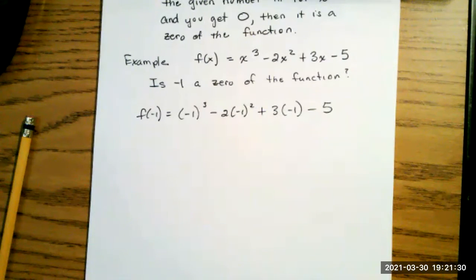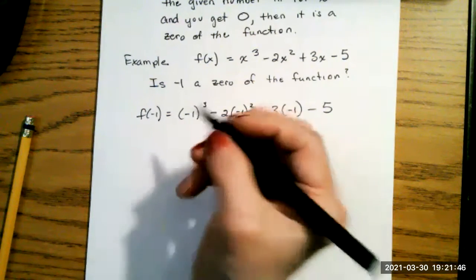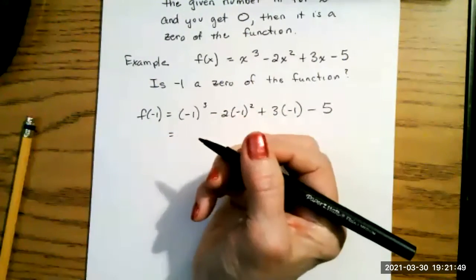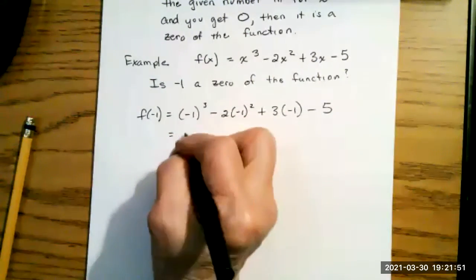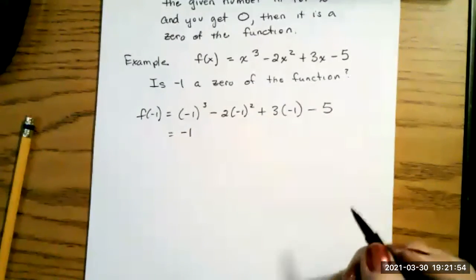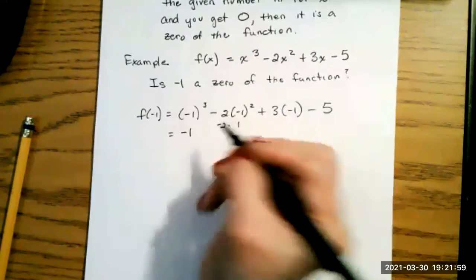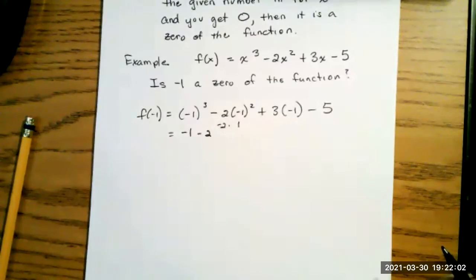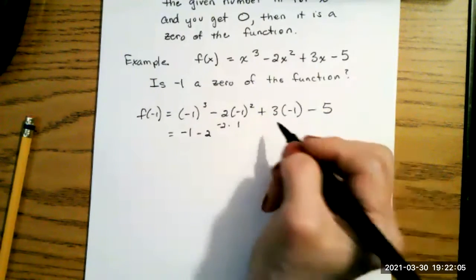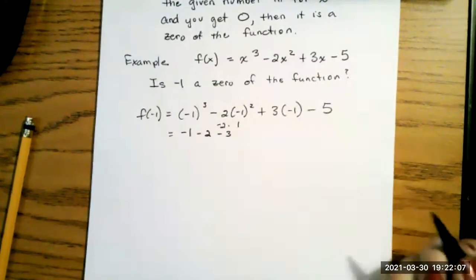We've done this before. It asked the question a different way. It said, find the value of f of -1. Now it's saying, is -1 a zero? So it asked the question differently before, but you've done it the same way. So (-1) cubed is -1 times -1 times -1, which is -1. (-1) squared is +1 times -2 will give me a -2 in that second spot. 3 times -1 is -3.